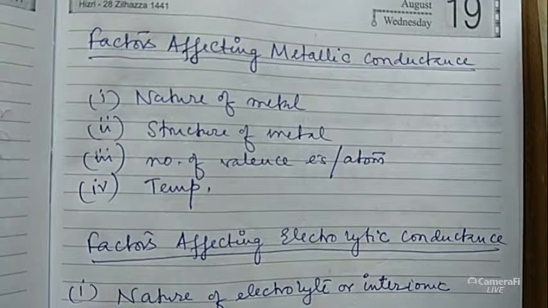What is the nature of the metal? Next, the structure of the metal. Third is the number of valence electrons or atoms. Number of valence electrons and atoms, and the next factor is temperature. So the factors on which metallic conductance depends are the nature of the metal, the structure of the metal, the number of valence electrons or atoms that the metal possesses, and also temperature.